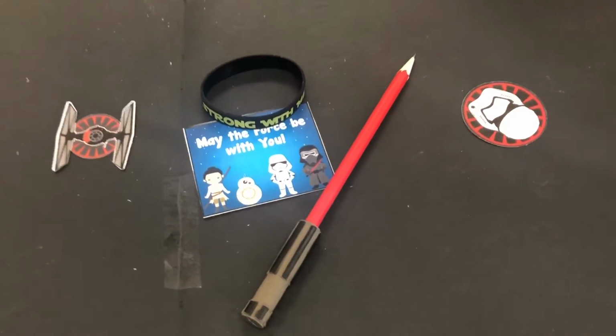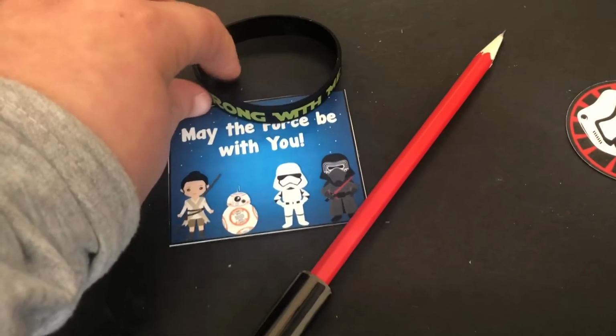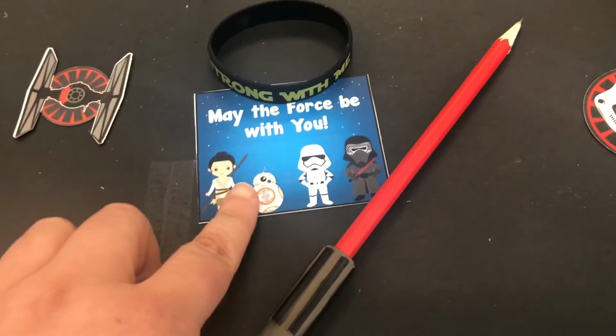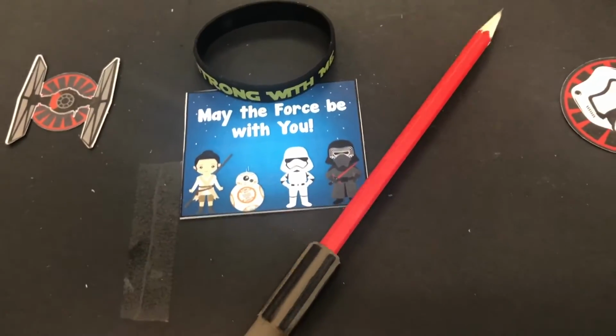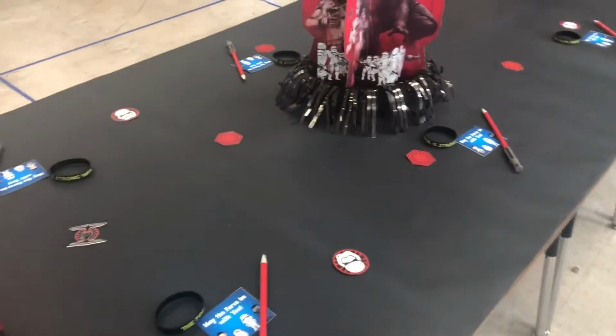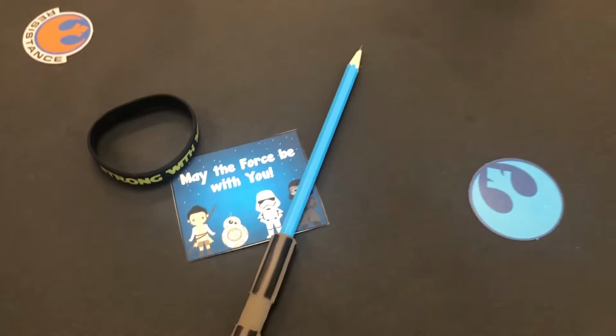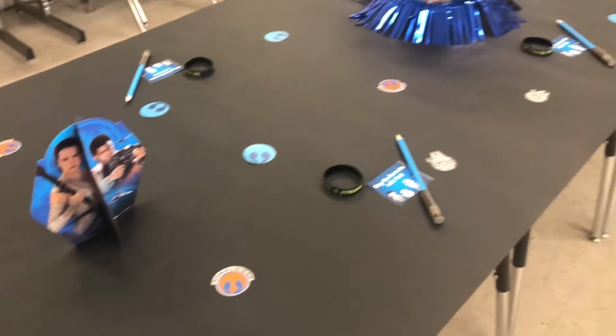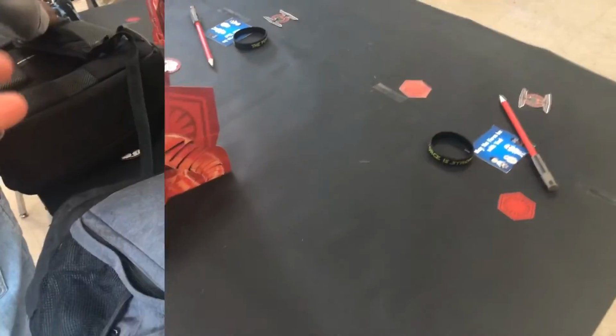Here are some final touches before the students come in. They're getting their bracelet. Like I mentioned, I made this little tag, "May the force be with you." And they're getting a lightsaber pencil. So the side that is red is getting red, and the side that is blue is getting blue pencils. So I can't wait for the kids to come in and see all these goodies waiting for them for today's Star Wars classroom transformation.